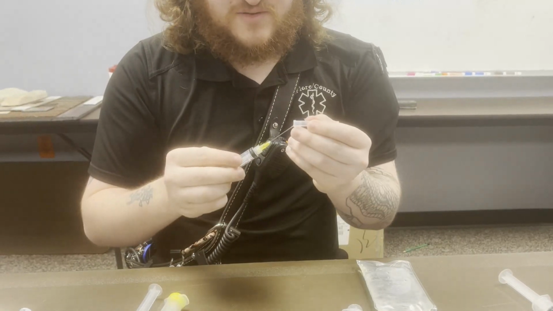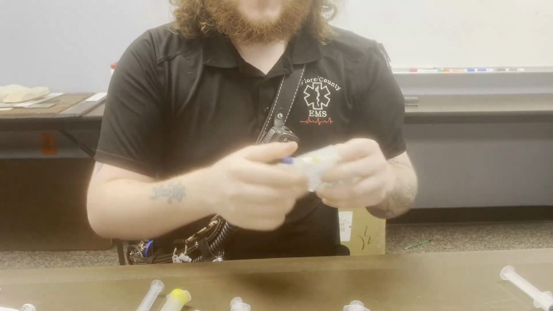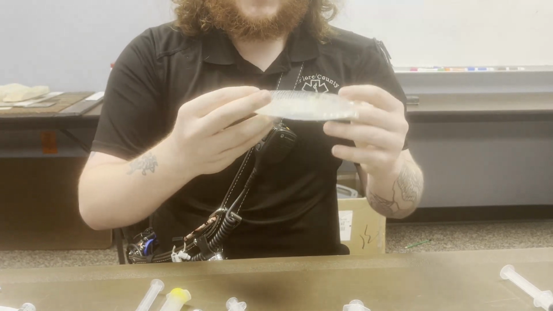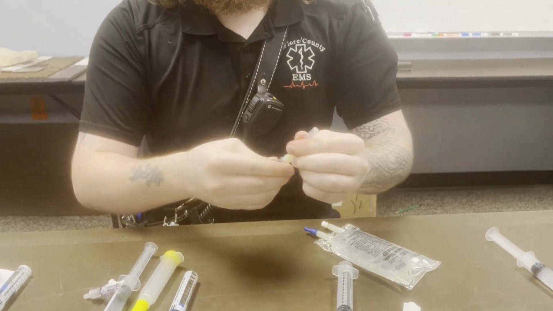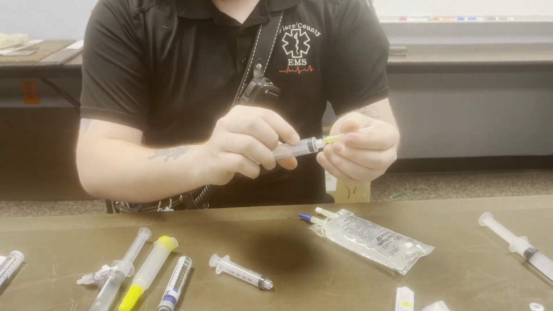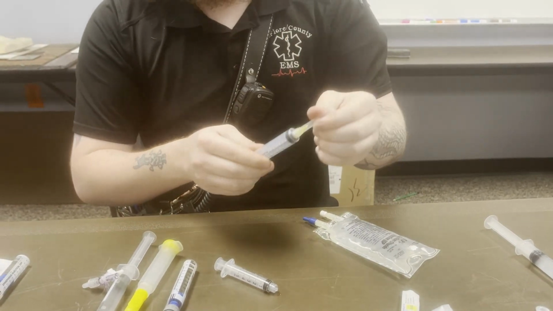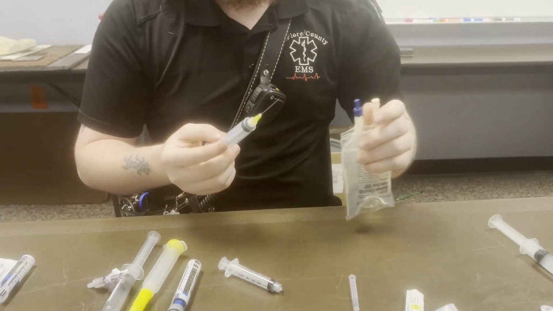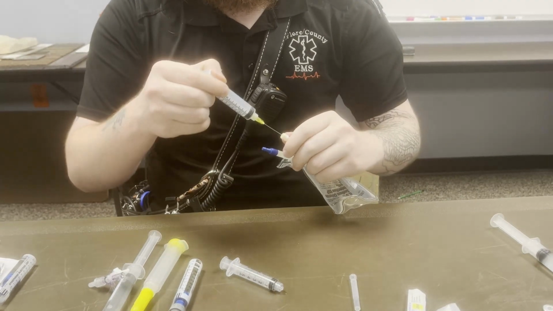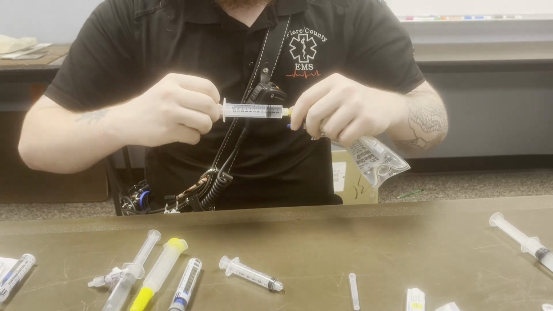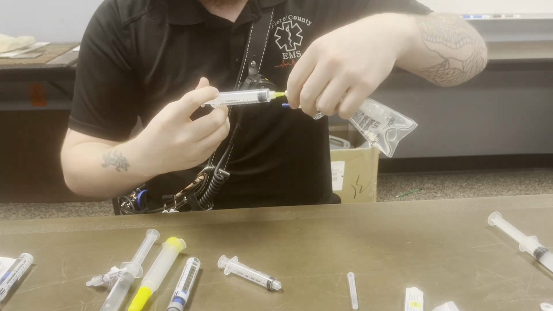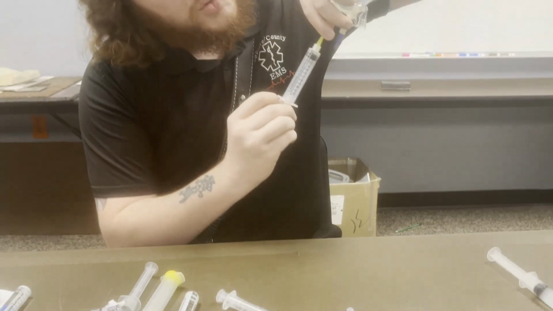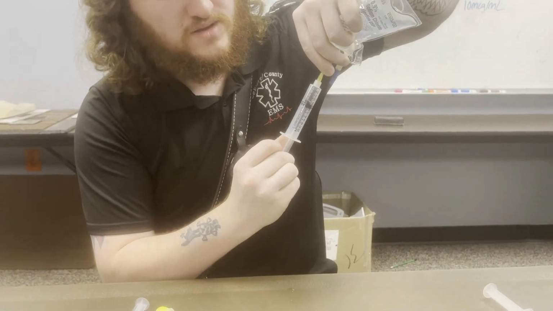And don't recap needles ever. Then we're going to gently agitate it. So this is now 10 micrograms per ml. So you can take a different needle, place it on a 10 cc syringe, stab it in here, and maybe, there you go, draw up however much you want.